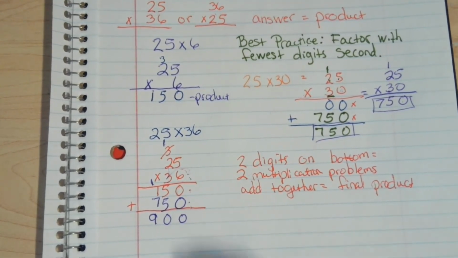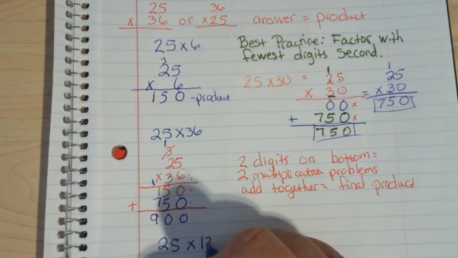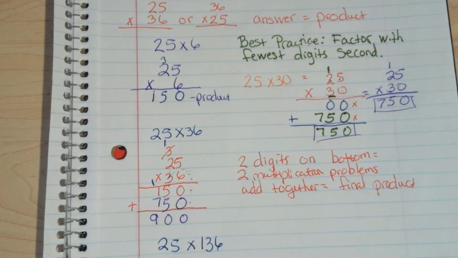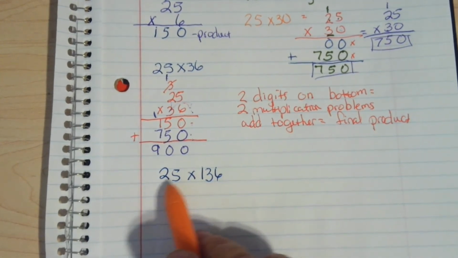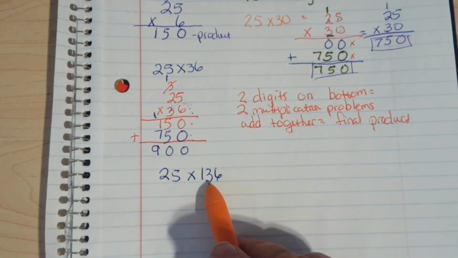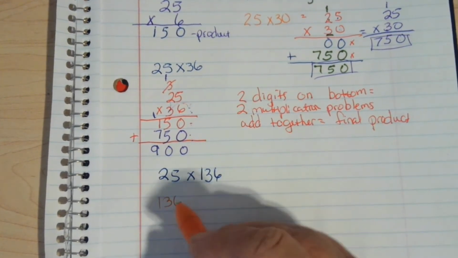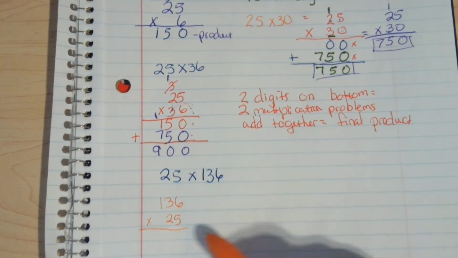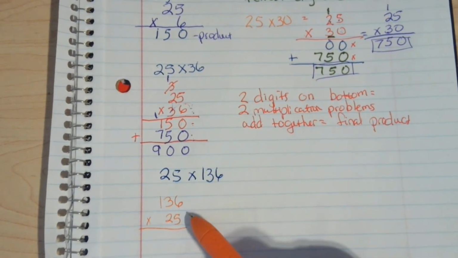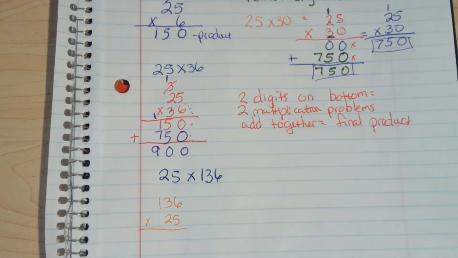Let's do 25 multiplied by 136. Best practice says 25 is only 2 digits and this is 3 digits, so when I set it up, I'm going to set the 136 on the top and the 25 on the bottom. I'm going to multiply 5 by 6, by 3, and by 1. And then I'm going to multiply the 2.